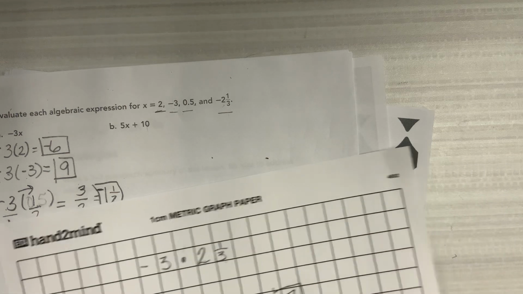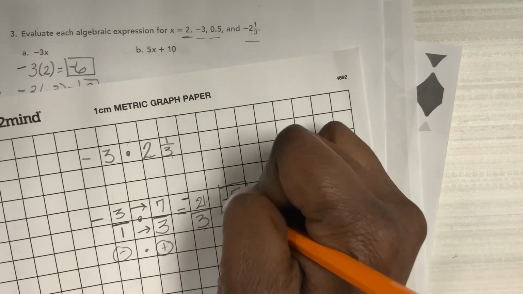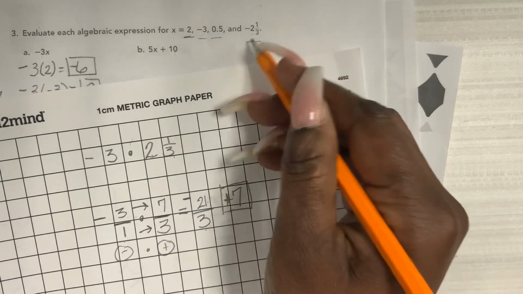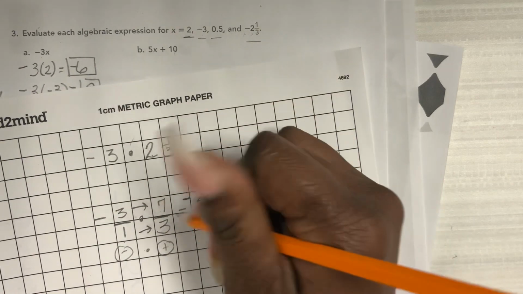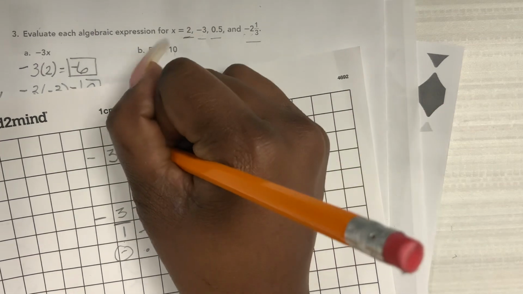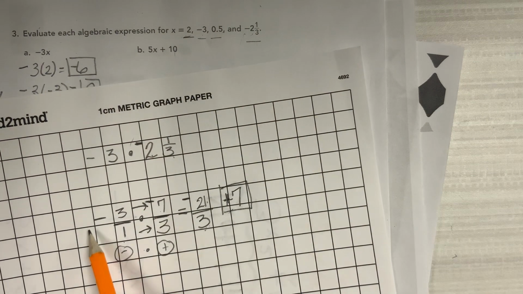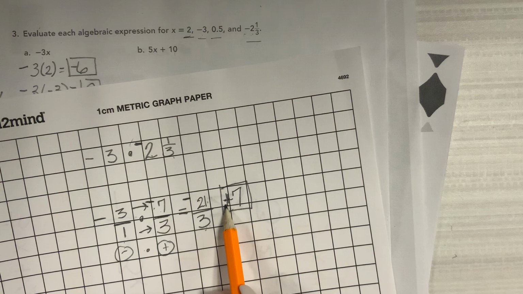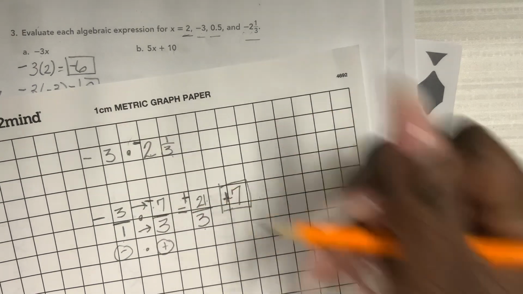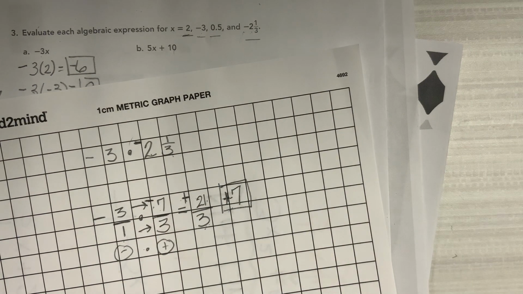Oh, and I made one mistake, y'all. The answer here is positive because I was not looking at the fact that the negative 2 1/3, that was negative. I didn't write that down. See how you can make a mistake. So a negative times a negative is a positive. So hopefully somebody caught that. Because I just caught my own self.